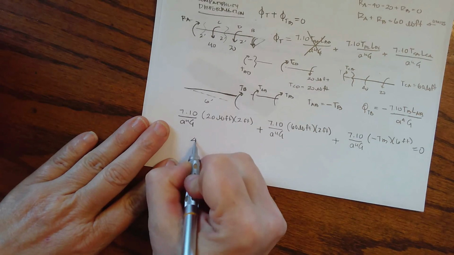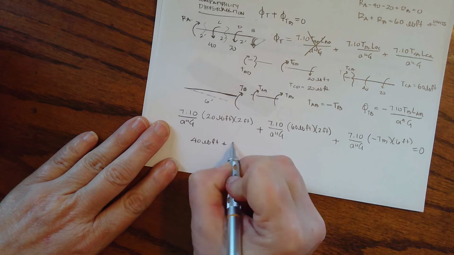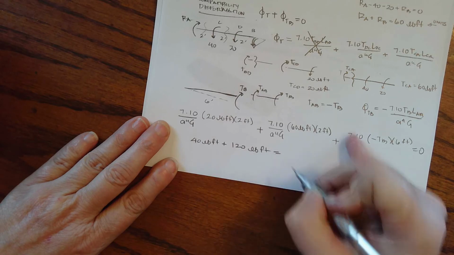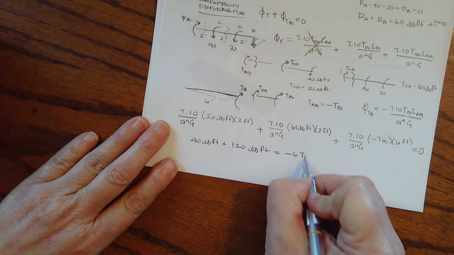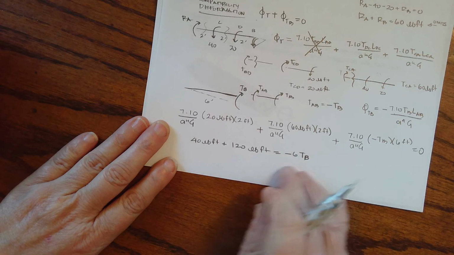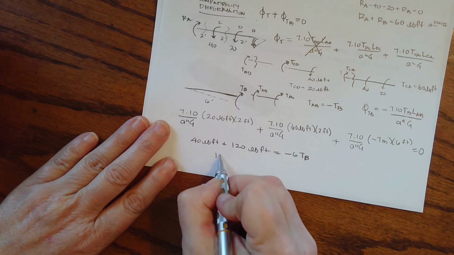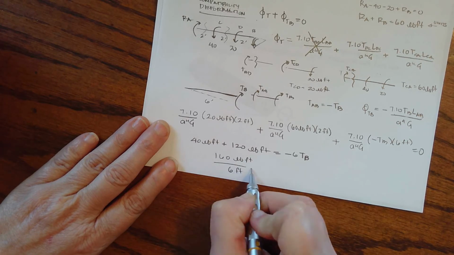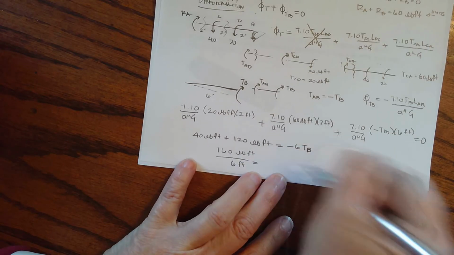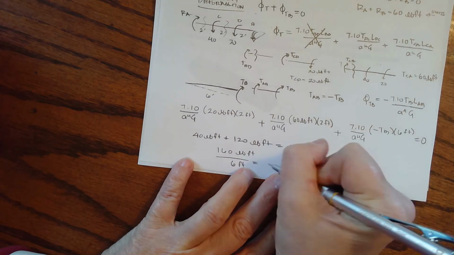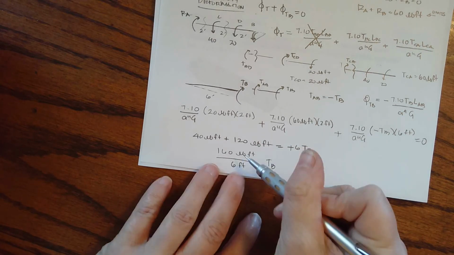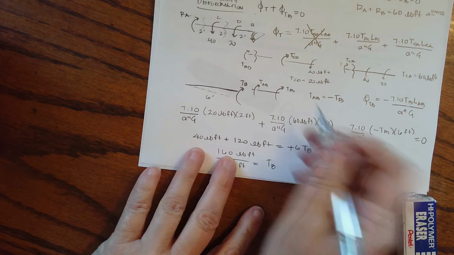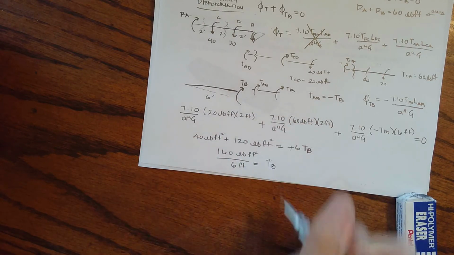So I have 40 pound-feet plus 120 pound-feet equals, take that over, negative 6 TB. And I'm going to take out the feet. So I have 160 pound-feet divided by 6 feet equals, negative comes over, it's positive, torque at B. It's not just all in pound-feet because it's actually pound-feet, feet squared, pound-feet, feet squared, pound-feet, feet squared.